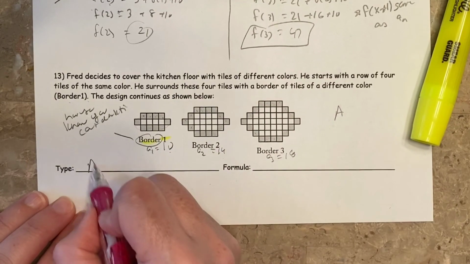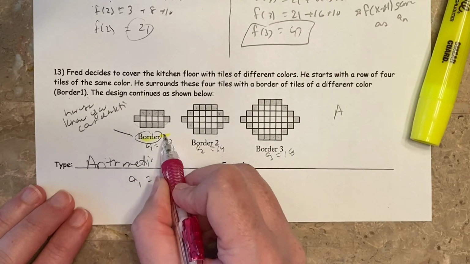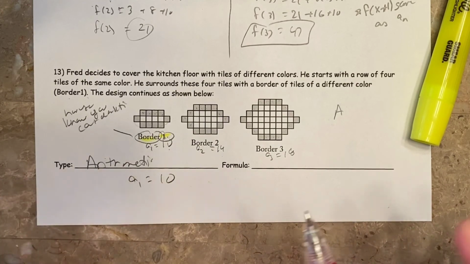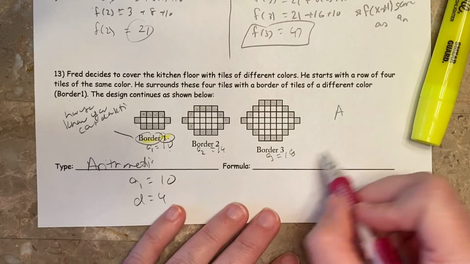So this is definitely going to be arithmetic. A sub 1, remember it says 1. If it says 1, you assume it's A sub 1. If it says nothing, you assume it's the beginning, A sub 0. And your difference is 4, and it's arithmetic.